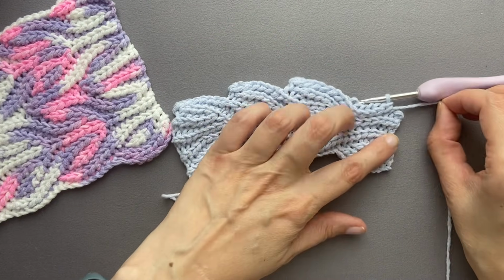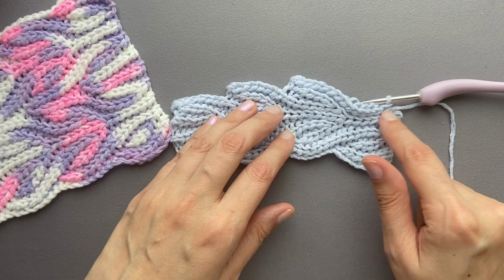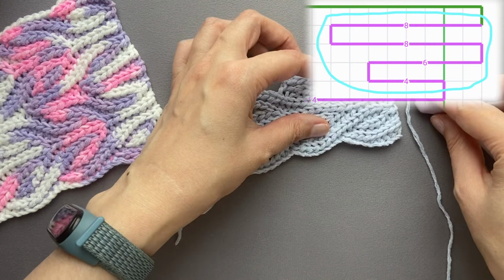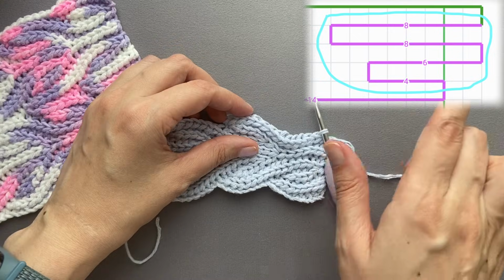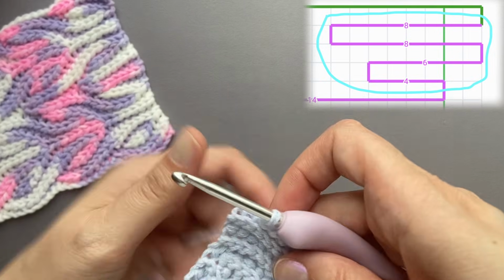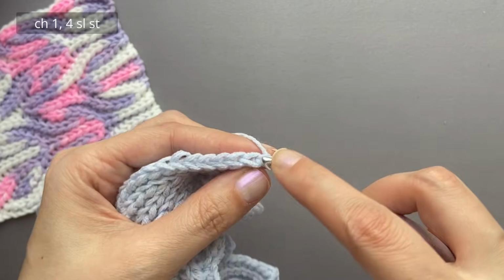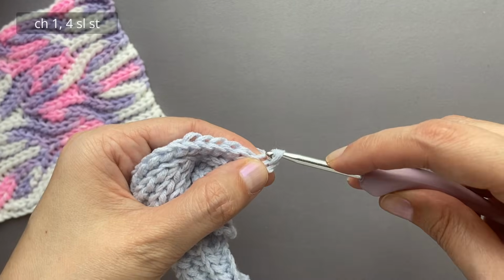Okay, so I have finished crocheting the final pattern repeat. I am at the very last section of the repeat. You can see exactly where I stopped. From here, we move on to the completion section of the second row. On the chart, it looked exactly like this. Here is how I crochet this part. I make a turning chain, turn my work, and do 4 regular slip stitches.